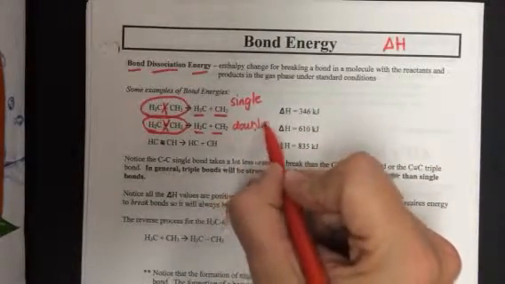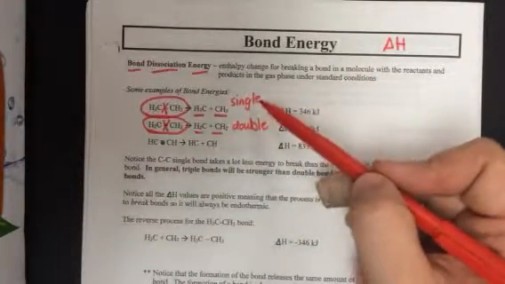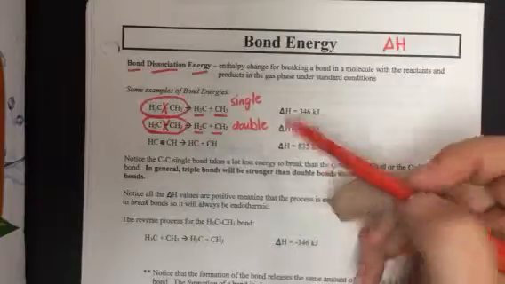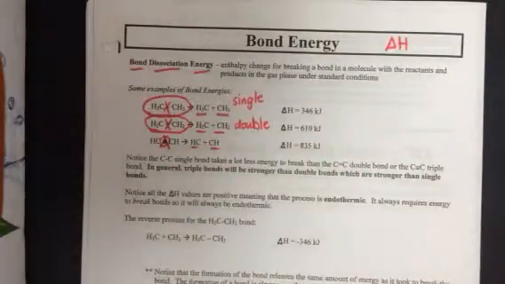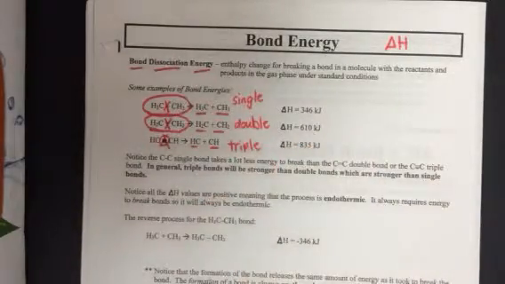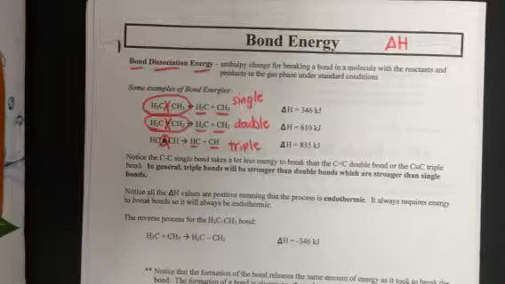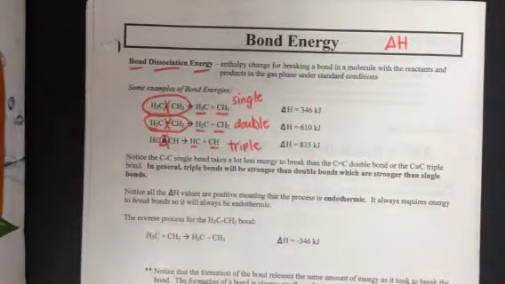So notice it took more energy to break a double bond. We said before in our lessons that a single bond is longer and weaker than a double bond. And then if you notice on this one we have a triple bond we're breaking, leaving those two alone now, and that triple bond took 835 kilojoules of energy. So less energy to break a single bond than a triple bond.